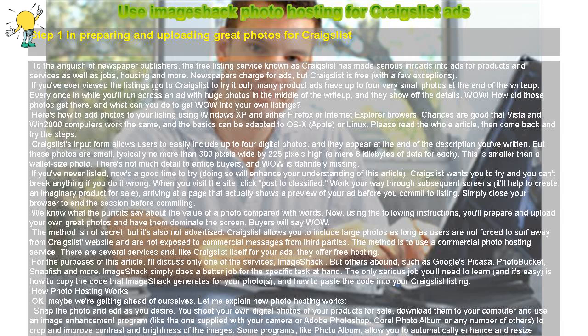The only serious job you'll need to learn, and it's easy, is how to copy the code that ImageShack generates for your photos, and how to paste the code into your Craigslist listing. How photo hosting works. Okay, maybe we're getting ahead of ourselves. Let me explain how photo hosting works.